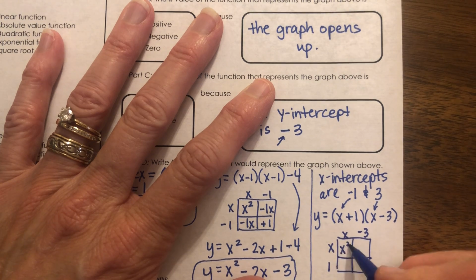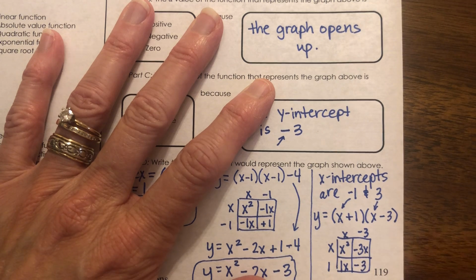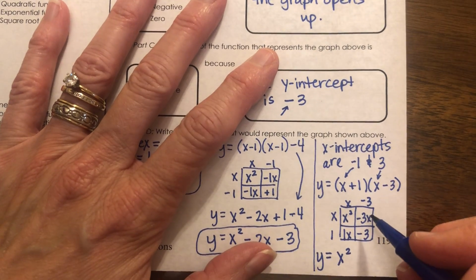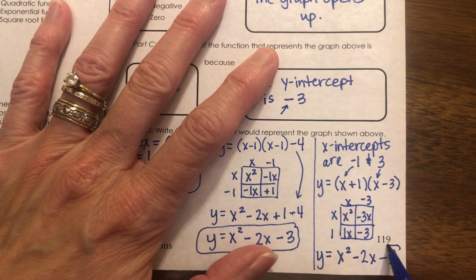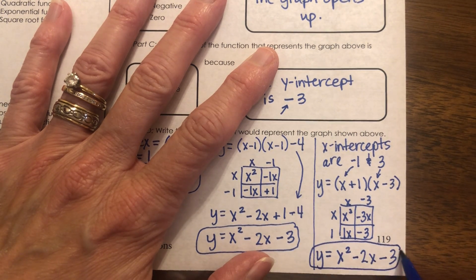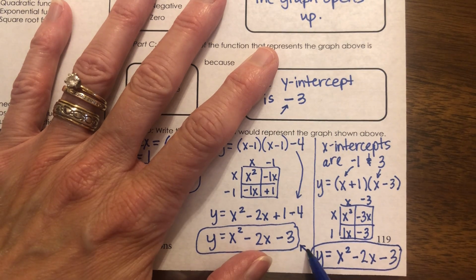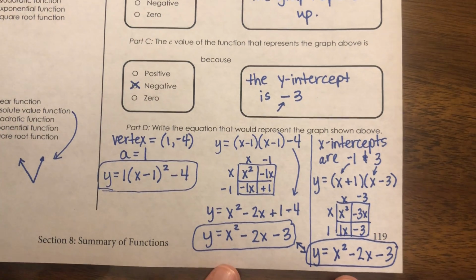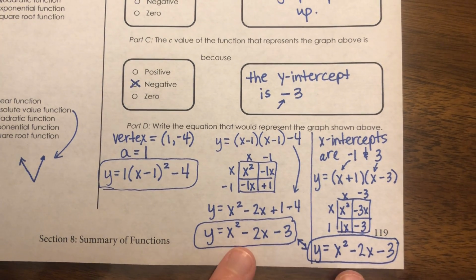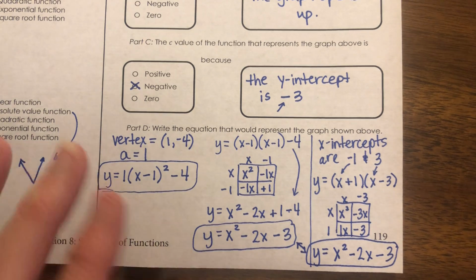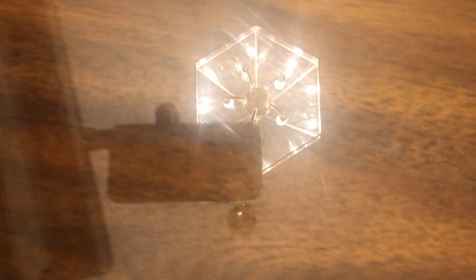And we get x squared minus 3x plus 1x minus 3. Collect like terms, and we get y equals x squared, 1x minus 3x is -2x minus 3. All right, here it is in standard form, and I want you to notice something. Look at that. It's the same thing. So we had two different ways we could get to standard form for the equation of the graph above. All right, let's go on to the next page.